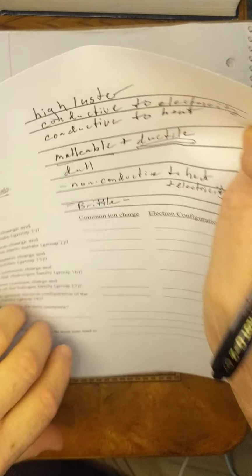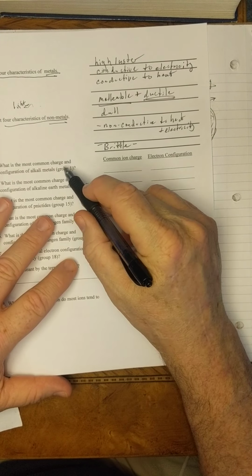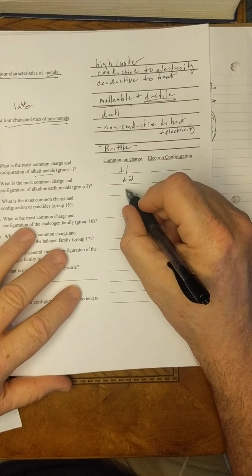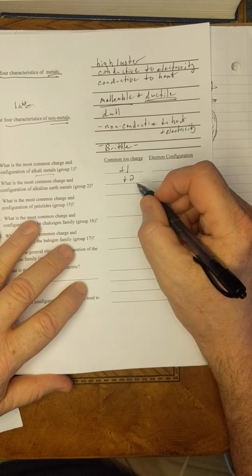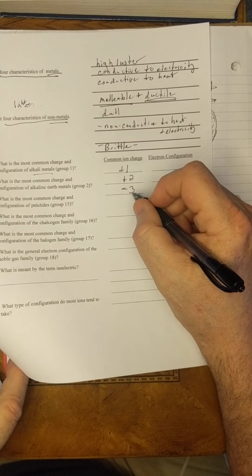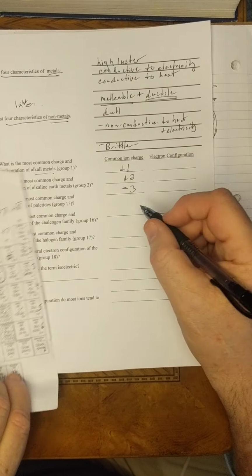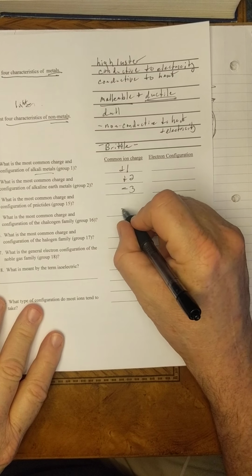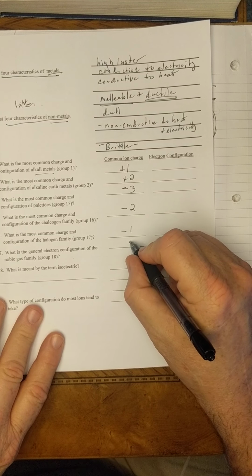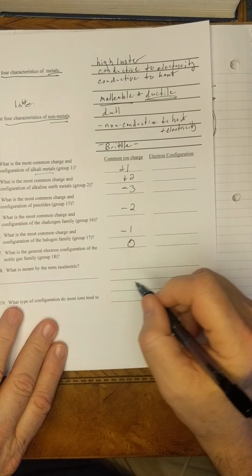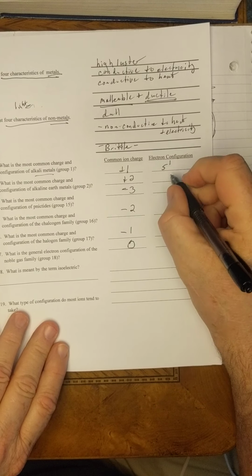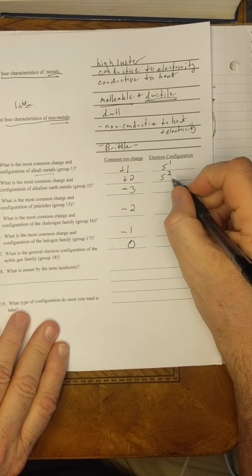All right, let's just go down this real quick. What's the most common charge of alkali metals? +1. Alkaline earth, +2. Pnictides is -3. Pnictides are group 15. Okay. Chalcogen family's oxygen, -2. Halogens are -1. And configuration and charge, noble gases are usually 0. Okay, what's the configuration? All alkalis are s1. Alkaline earth, s2.